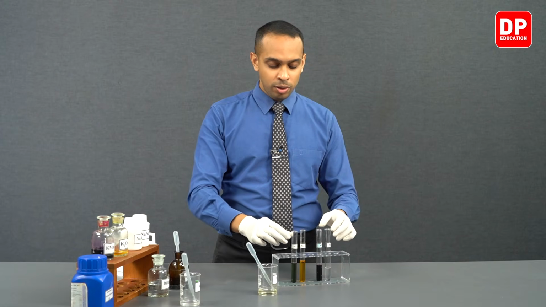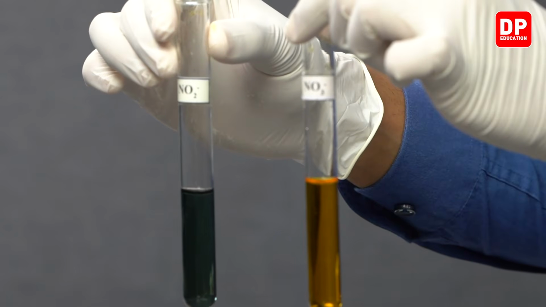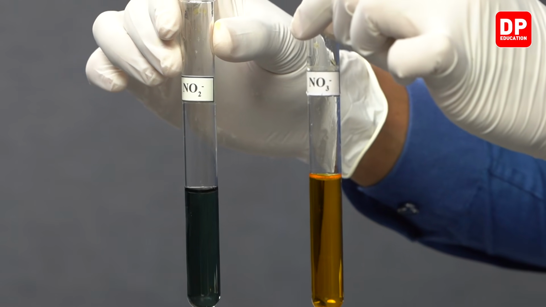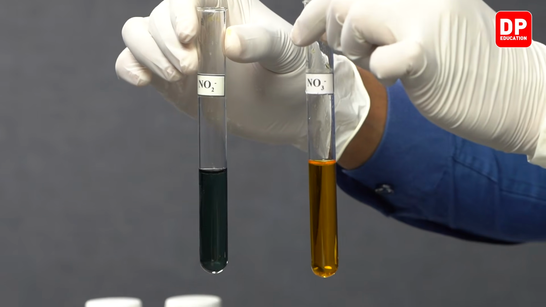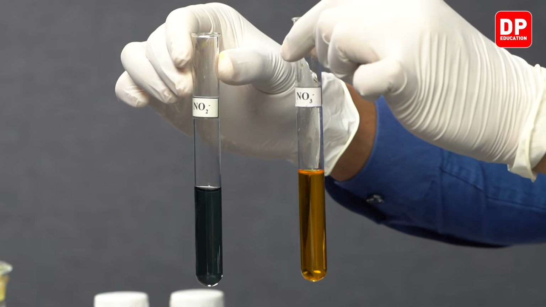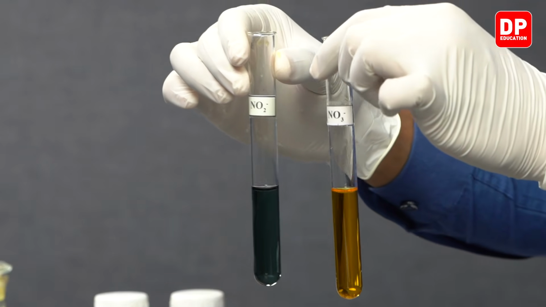So we can observe now, a green color solution was formed when nitrite was reacted with acidified potassium dichromate, but with nitrate ions we did not observe any color change. We can see the orange color of the dichromate remained.